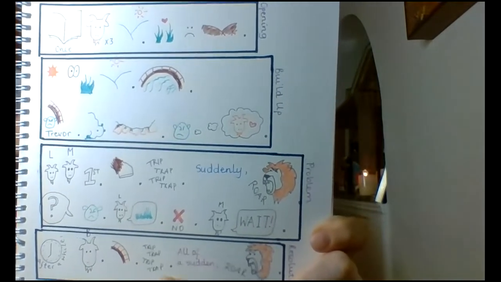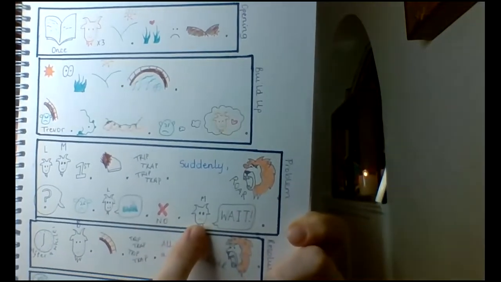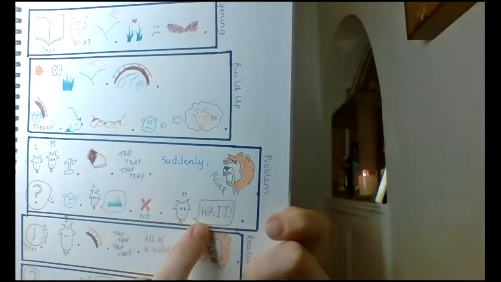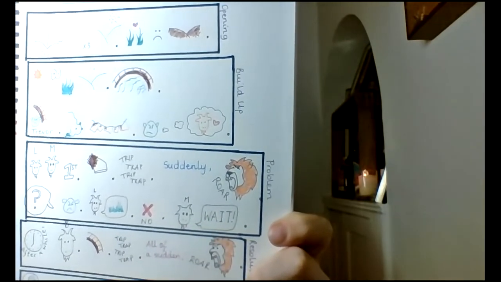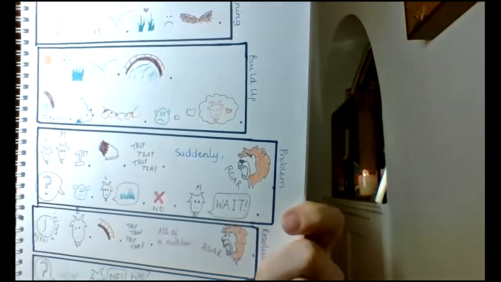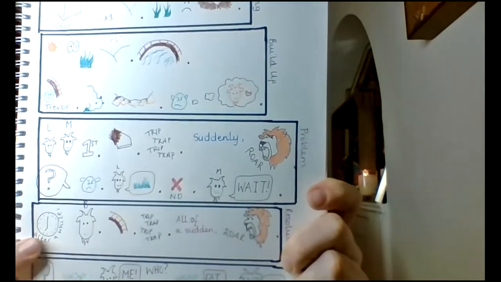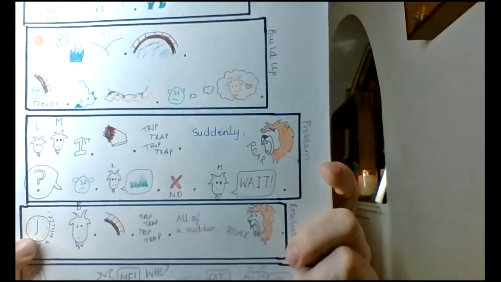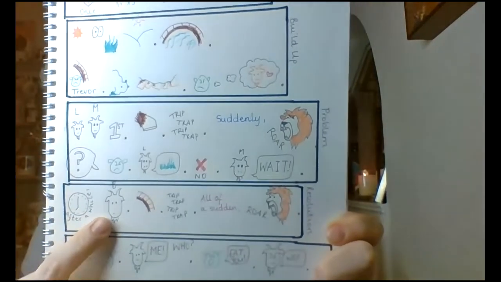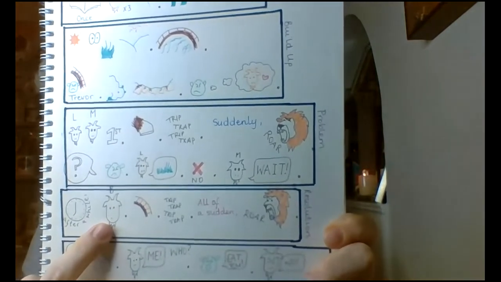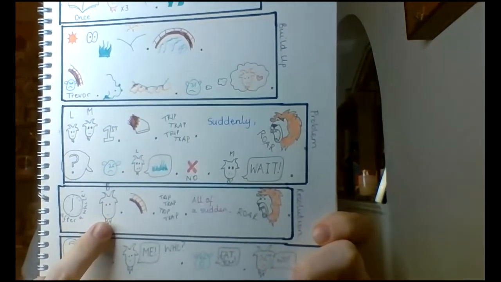I put a cross for no. And then the middle goat, the medium goat, says wait. So I've just put wait in a speech mark. He said wait for our brother. For this one here, for after a while, I've just put a little clock to show that some time has passed. The big Billy Goat decided to join his brothers.